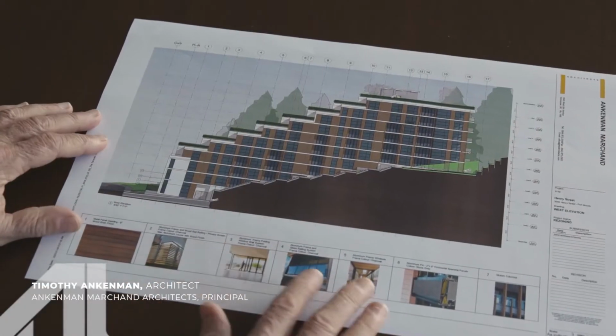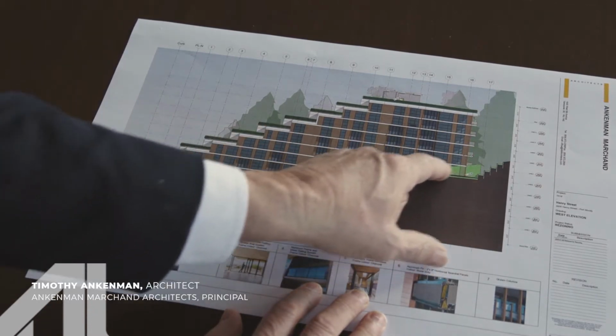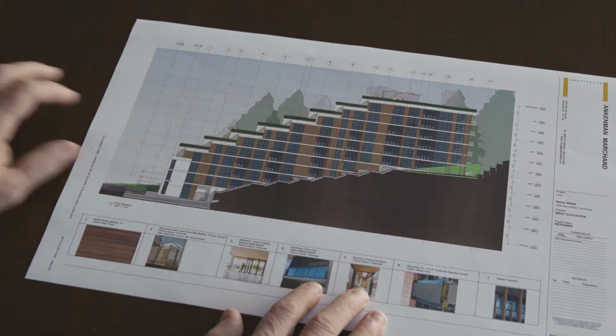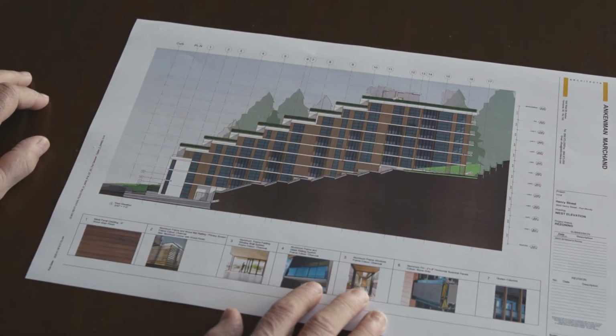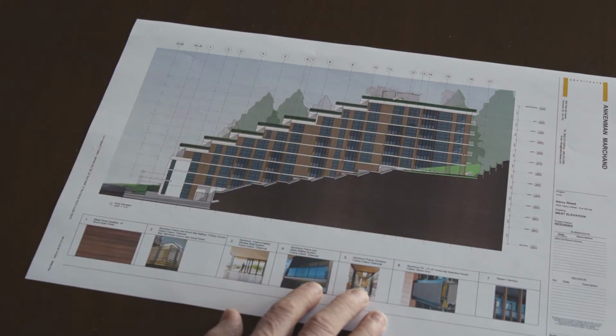And this actually shows it even more clearly, where this is sort of the final grade next to the building. You can see the trees in the background. We haven't put trees on top of this so that you can see the elevations clearly, but in fact this elevation will really never be seen because of the existing trees.